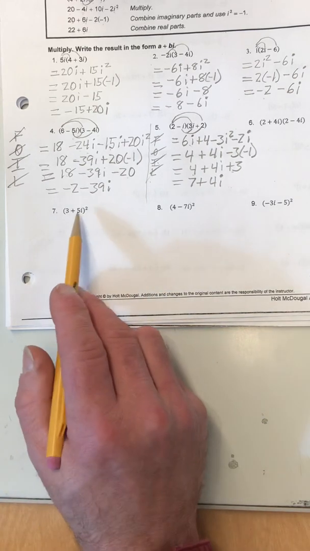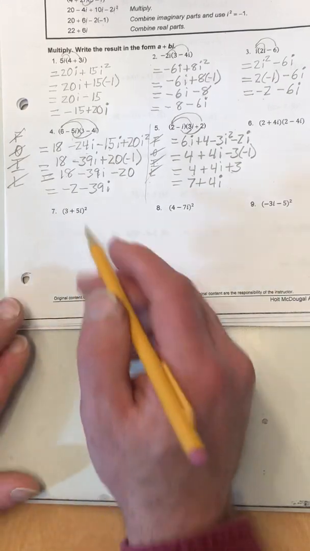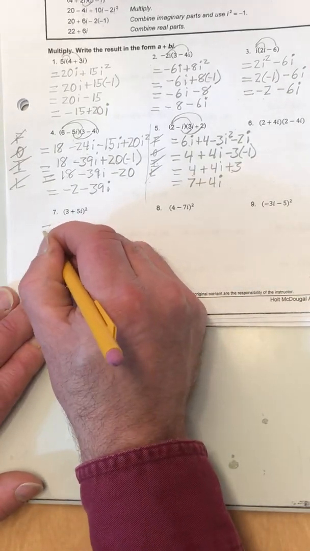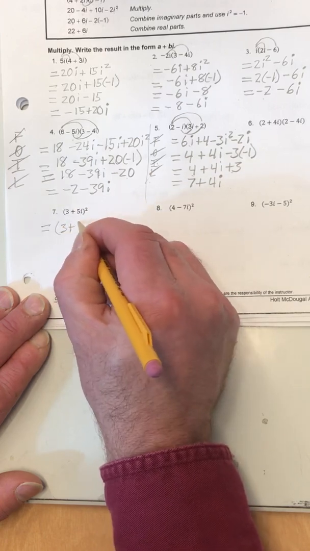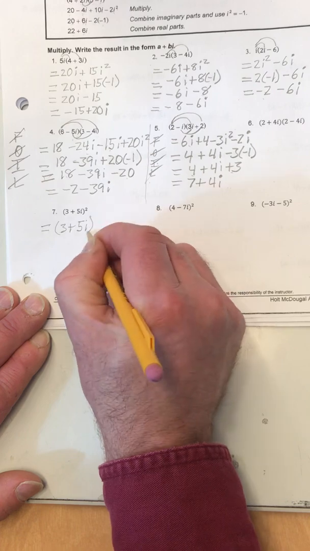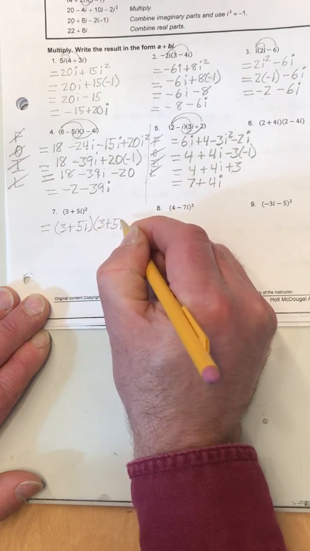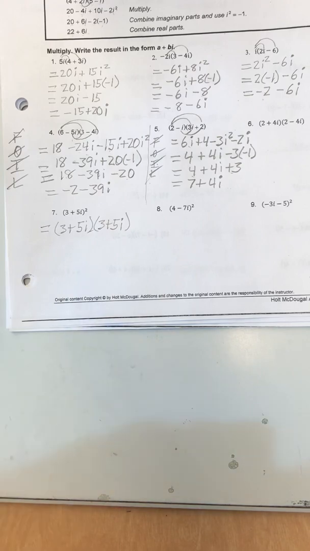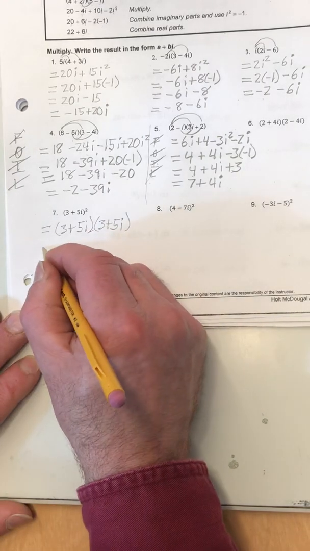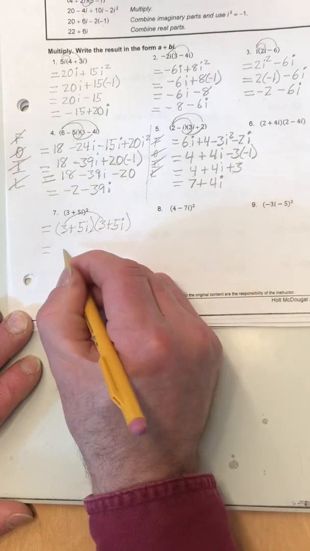Remember, anytime you see something squared like this that's a binomial, go ahead and write it out so that you will remember that you need to distribute using that FOIL method. When you see this, then you're like, oh yeah, I've got to distribute across. So just like up above, 3 times 3 is going to be 9.